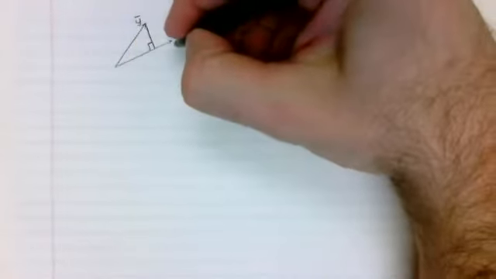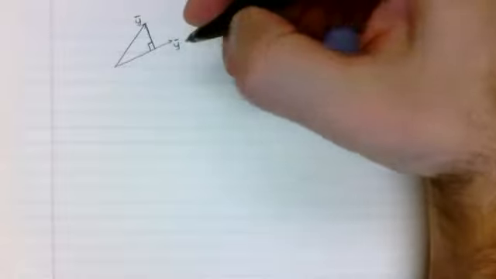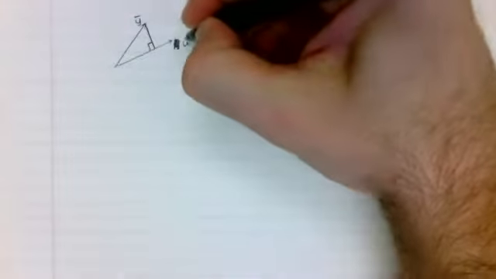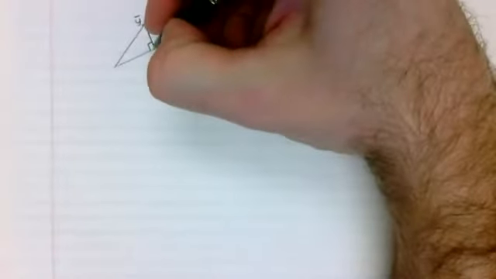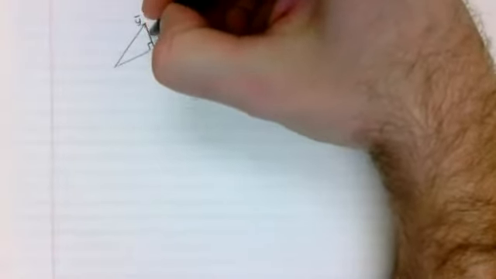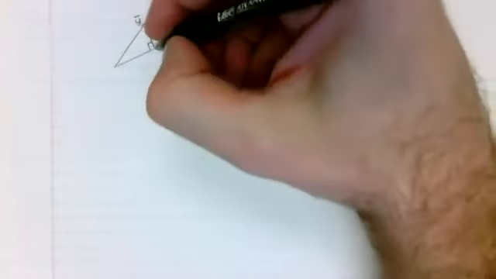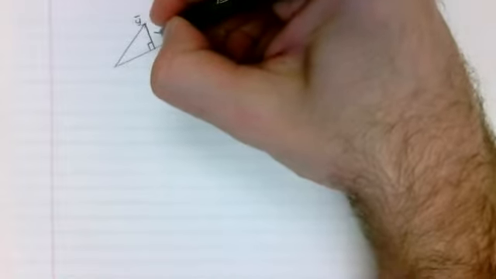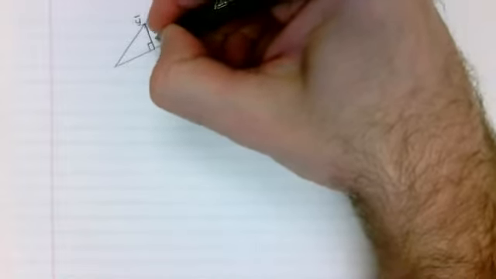So let's call this vector y and this vector u. And this vector, the one that created the right triangle, let's call that z.